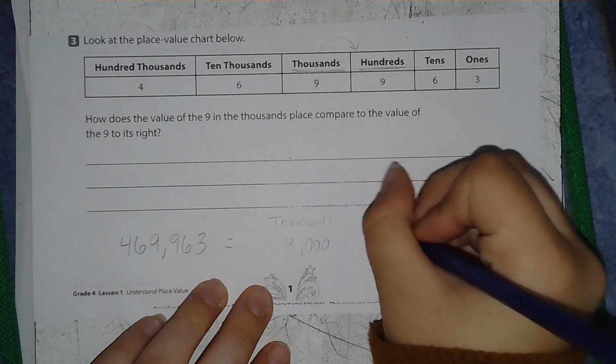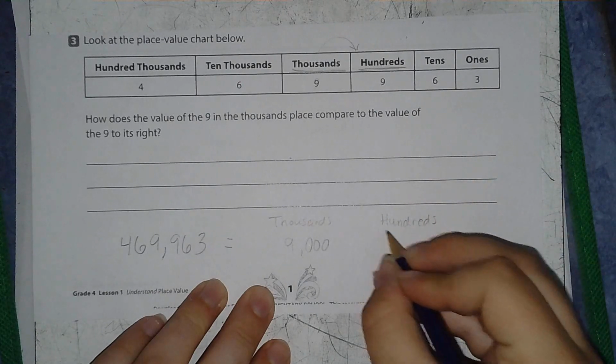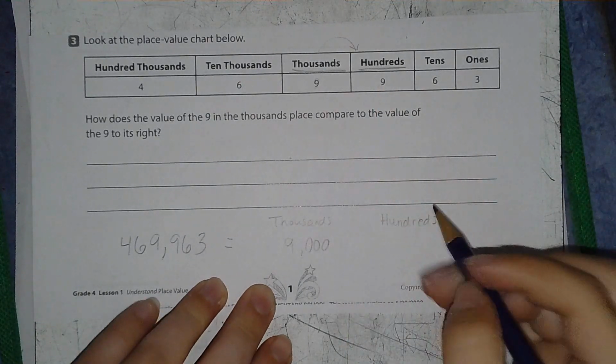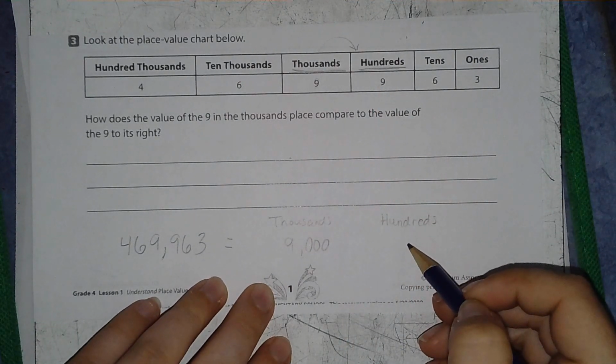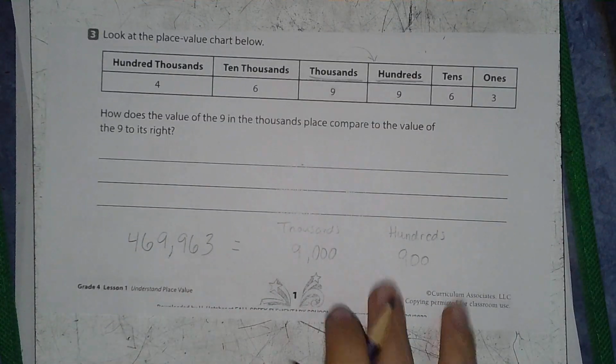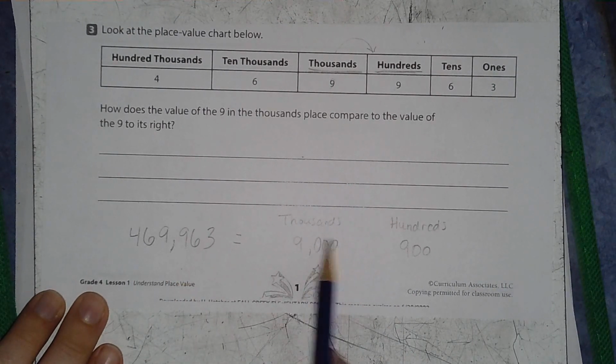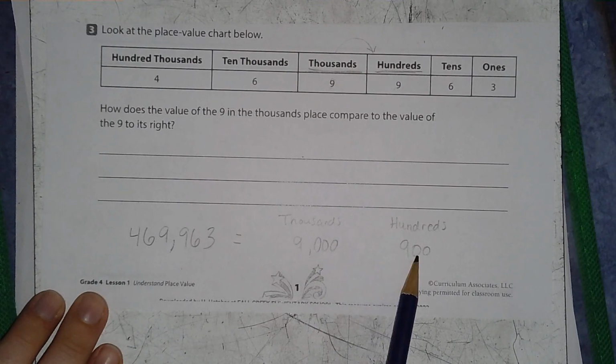And then my hundreds place, this is separated from the thousands period. So hundreds, I have a 9, and I'm thinking 900, so 100 over and over to get to 900 is 9 with 2 zeros. So if I brought it down, it'd be a 9 followed by 2 zeros. So it wants to know, how does this compare to the value of this?